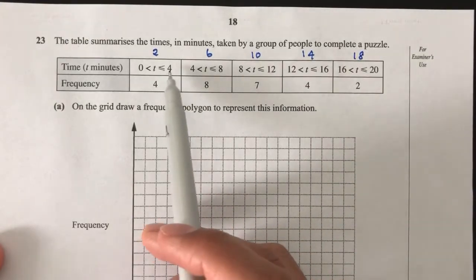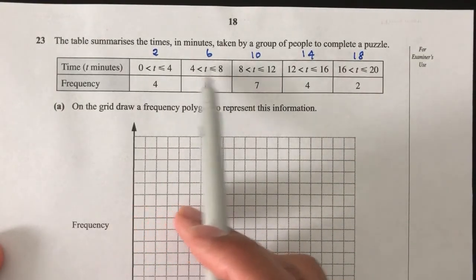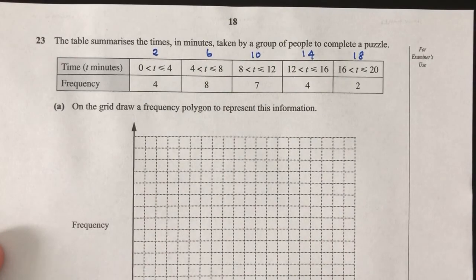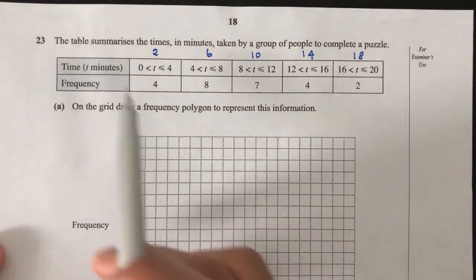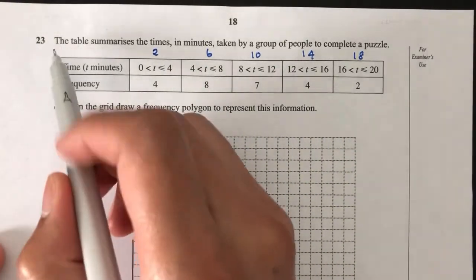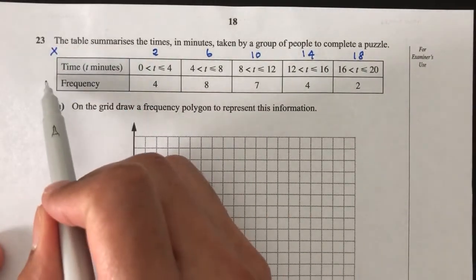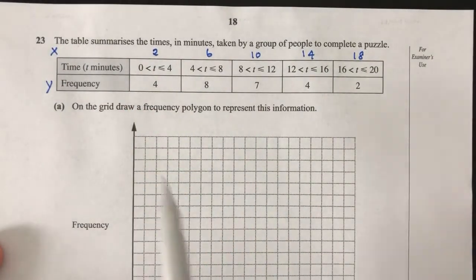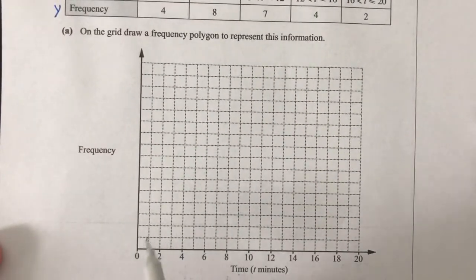So how do you find this? You just have to add those two and divide by 2. Add those two, divide by 2. So this will be the time, that will be the x-axis, and frequency will be the y-axis. So the first point we have is 2, 4. So let's label that first.